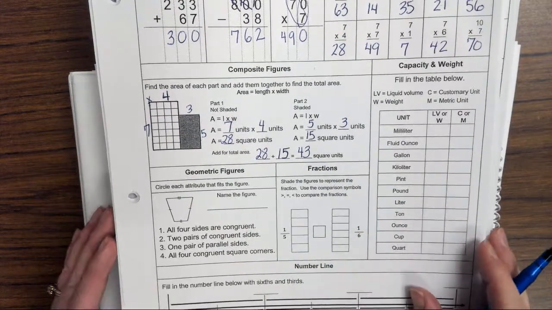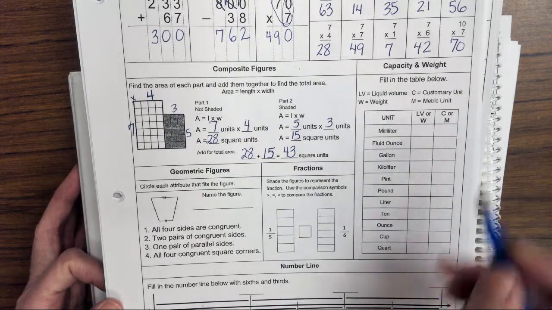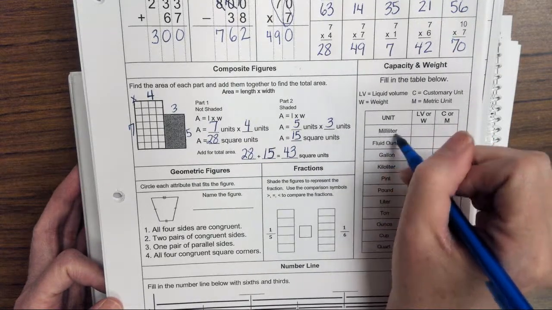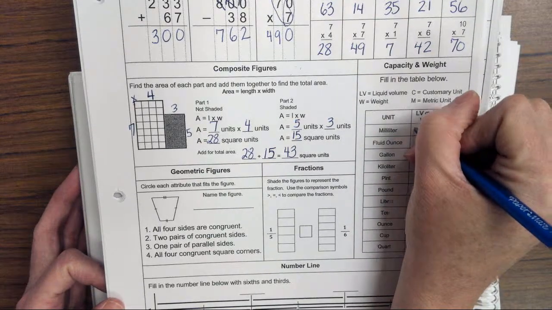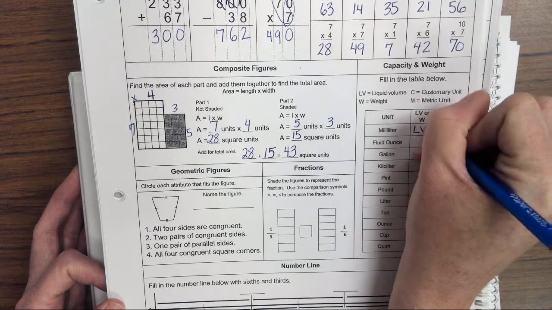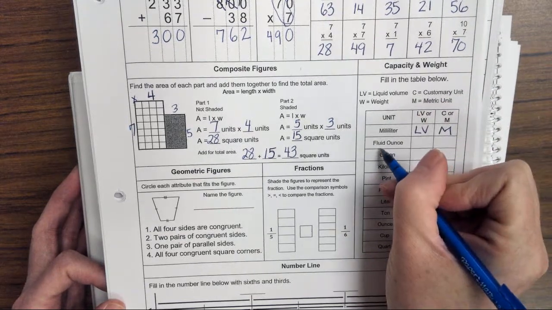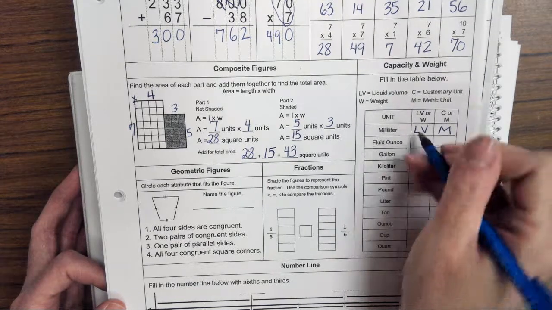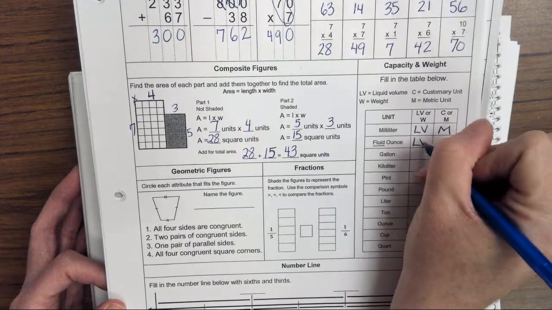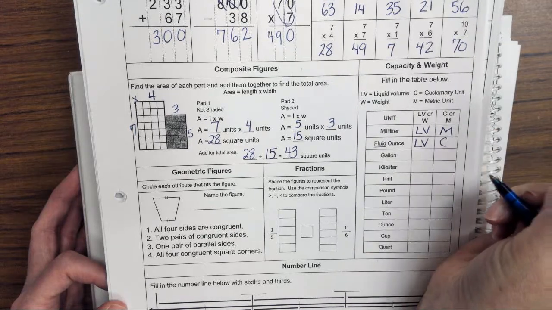Okay, in our capacity and weight section right here, starting with milliliter, a milliliter is a unit of liquid volume, and it's a metric unit. A fluid ounce is liquid volume, and that's a customary unit.